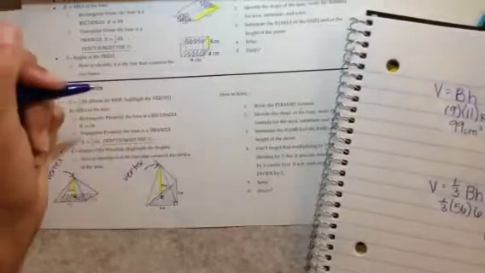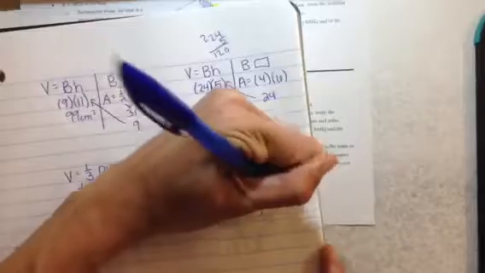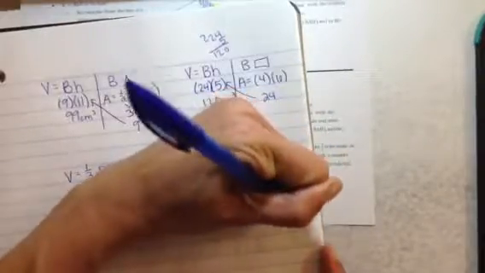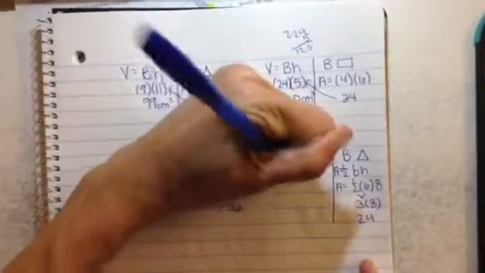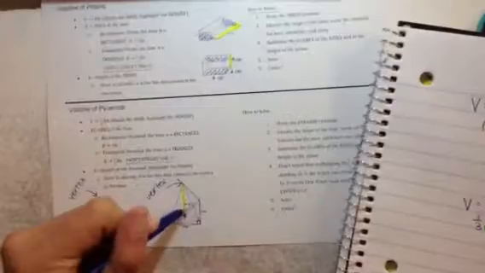My base right here is 8 and 6. And we know that the 6 is because there's actually a little right angle right there. And remember, the base and height have to be perpendicular to each other. So I would have 6 and 8. I could take half of 6. That would be 3 times 8, which would be 24. Okay, and then again, 1/3, plug in 24 here, and then the height of that pyramid is 10.